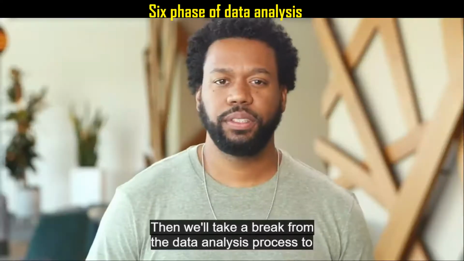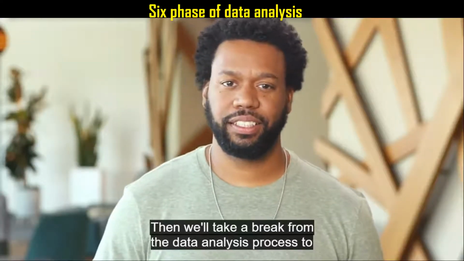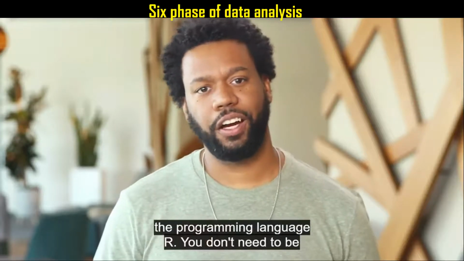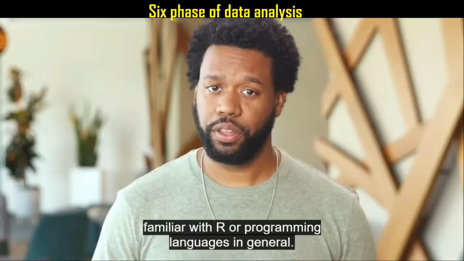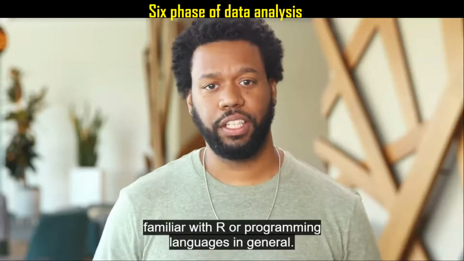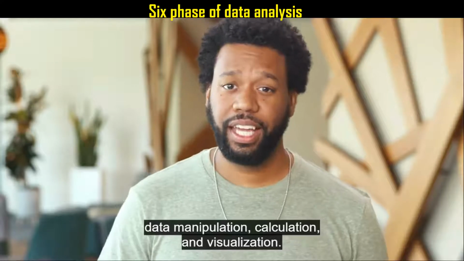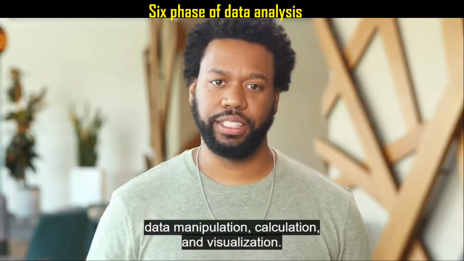Then we'll take a break from the data analysis process to show you all of the really cool things you can do with the programming language R. You don't need to be familiar with R or programming languages in general. Just know that R is a popular tool for data manipulation, calculation, and visualization.